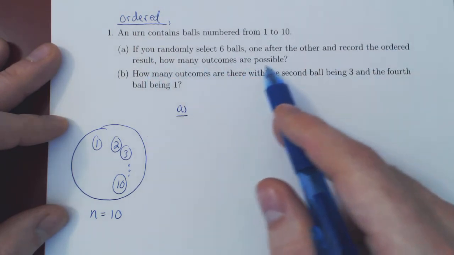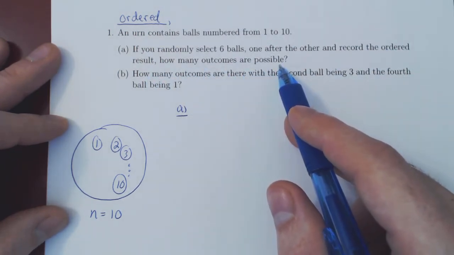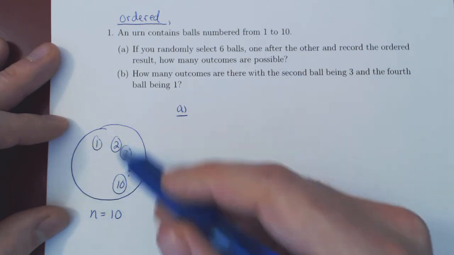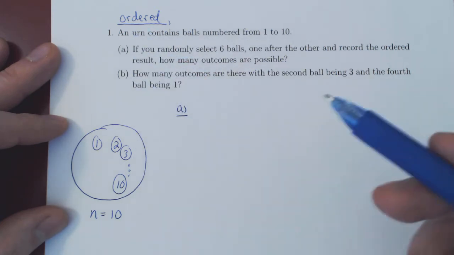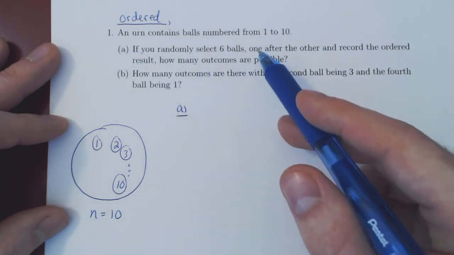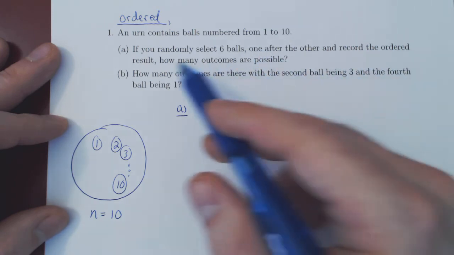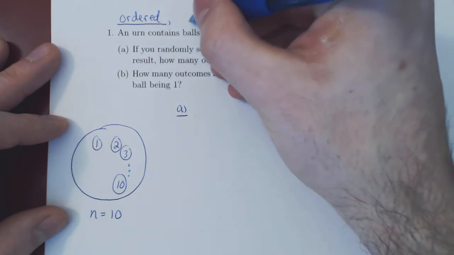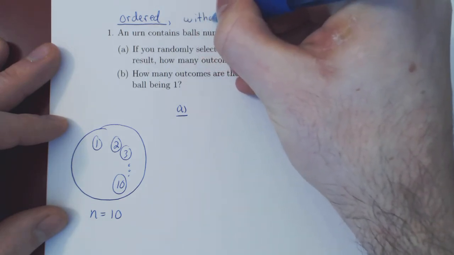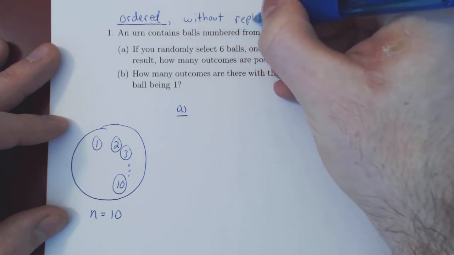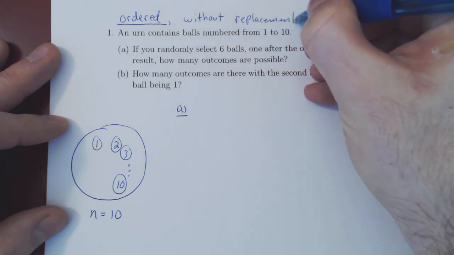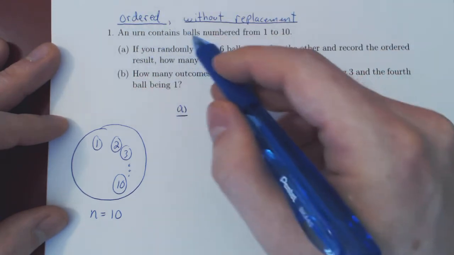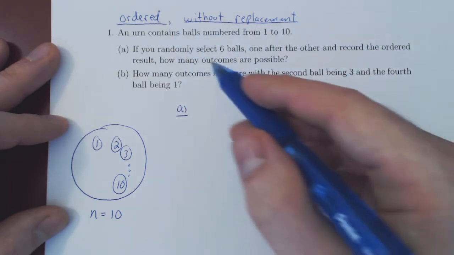We are asking how many outcomes are possible. So here, the implication, and this is implicit, is that once you pick a ball from this urn, you can't put it back in, right? We're saying you randomly select 6 balls, one after the other, and record the ordered result, how many outcomes are possible. So implicitly here, it is without replacement. So we are under the right setup. An ordered selection without replacement. Well, how many balls are we selecting?